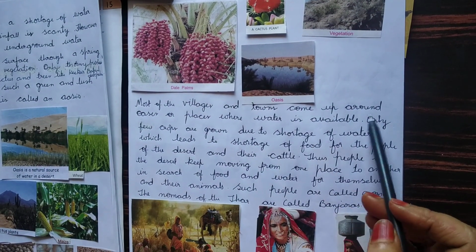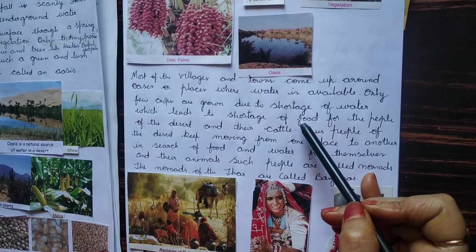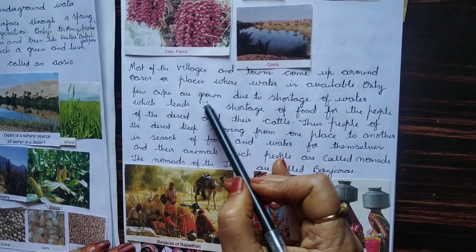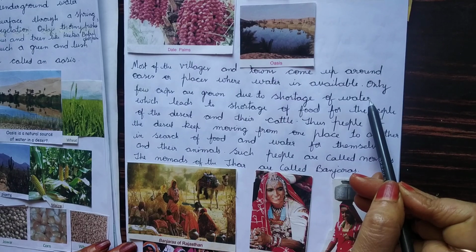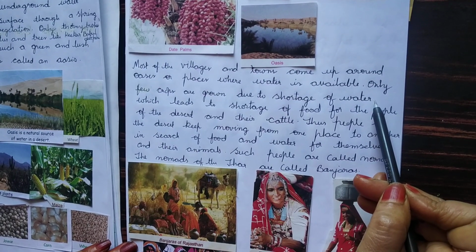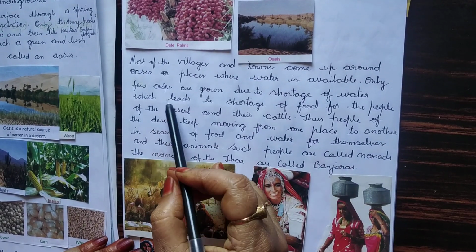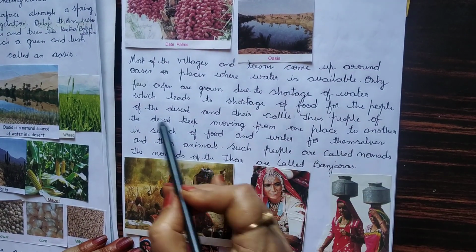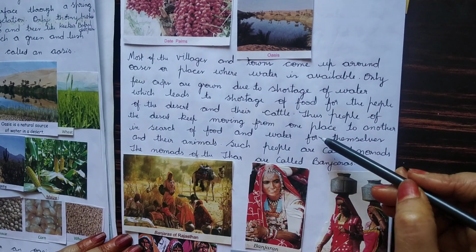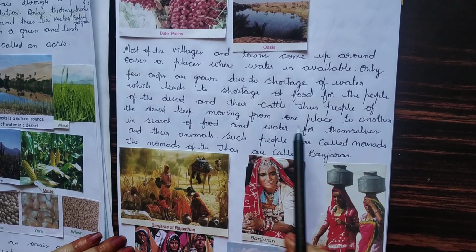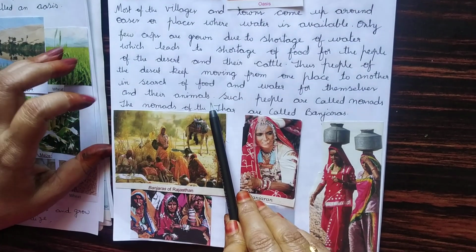Most of the villages and towns come up around the oasis. Only a few crops are grown due to the shortage of water, as water is available in very small quantity. This leads to a shortage of food for the people of the desert and their cattle. Thus, people of the desert keep moving from one place to another in search of food and water for themselves and also for the animals, children.